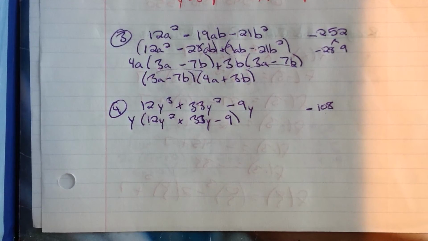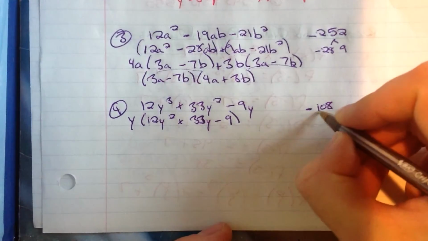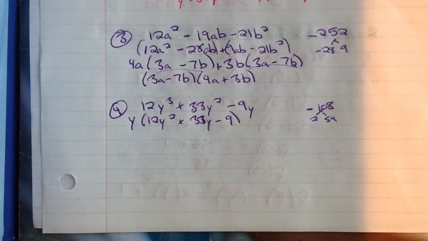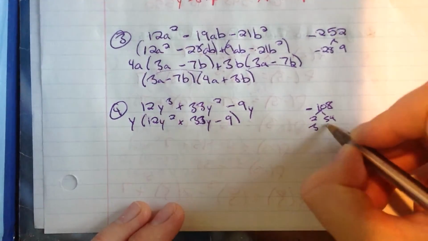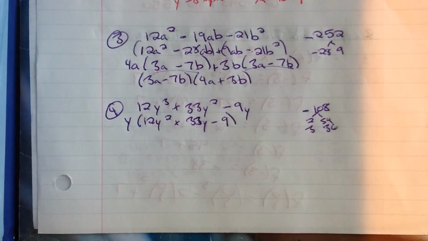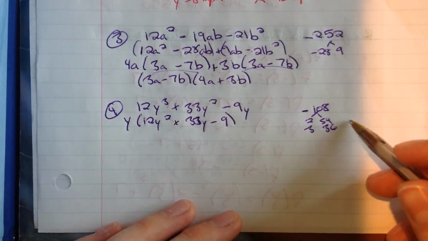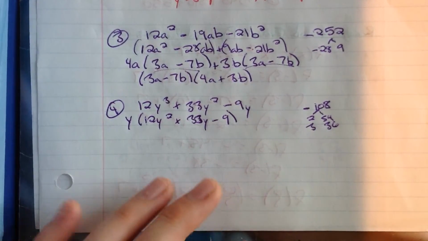Well, what are some options? 2 and 54, 3 and 36. You could keep going: 4 and something, 6 might. Keep trying out different pairs.